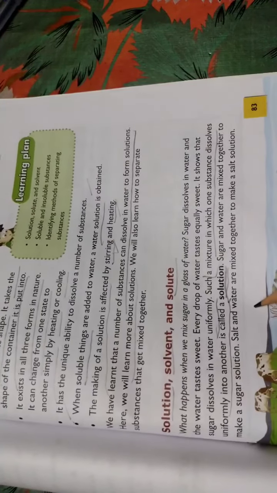Sugar and water are mixed together to make a sugar solution. Salt and water are mixed together to make a salt solution. Sugar and water are mixed to get sugar solution, not salt solution. And if we add salt in water, we will have salt solution, not a sugar solution. These simple things are clear in your mind. Next.